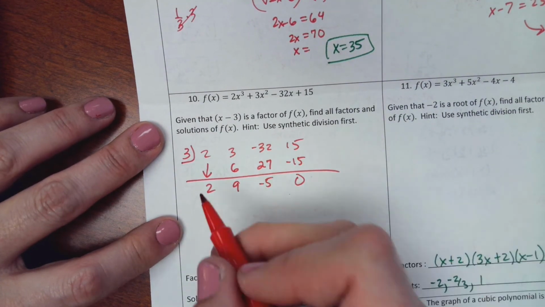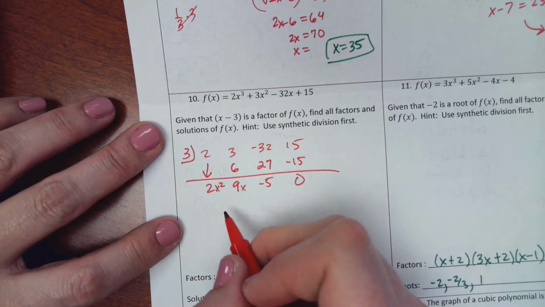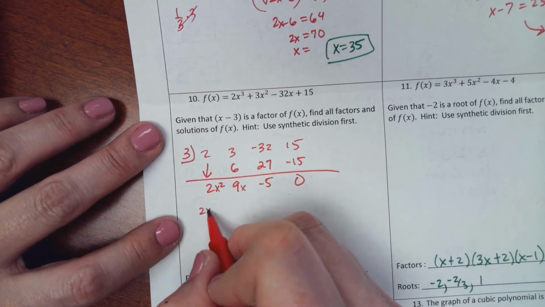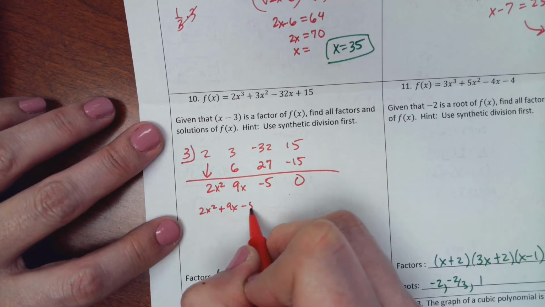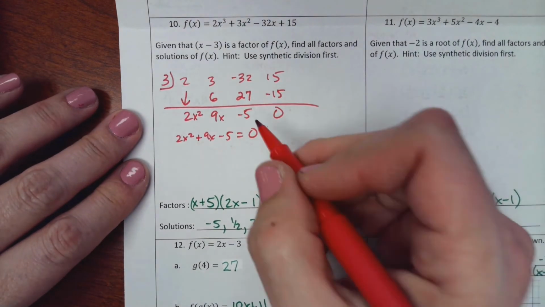So I had x to the 3rd. That means this is x squared, and x. So I'm trying to solve this equation now: 2x squared plus 9x minus 5 equals 0. So when I do that, I'm going to try to factor it.